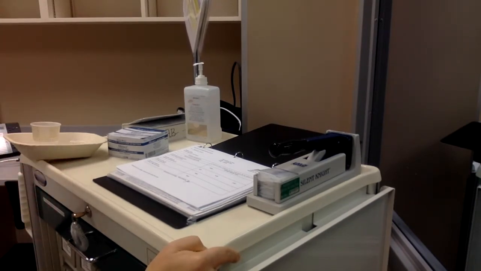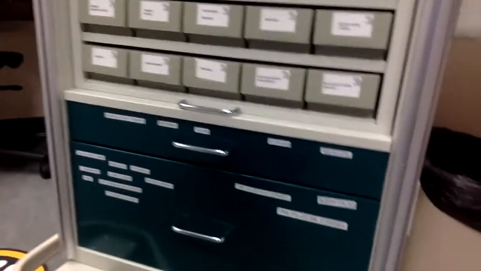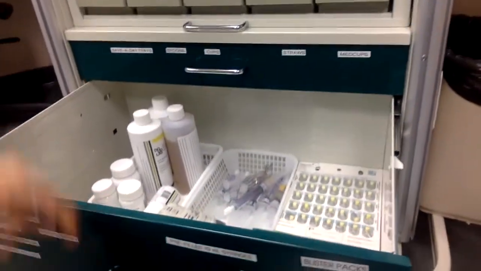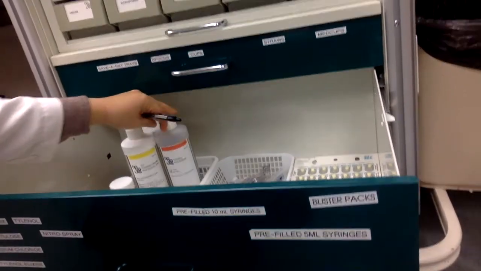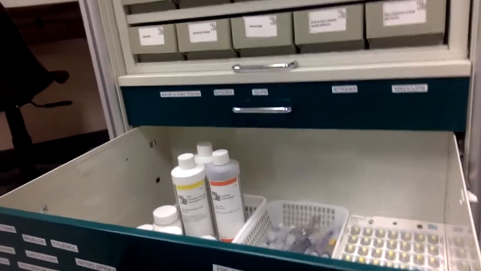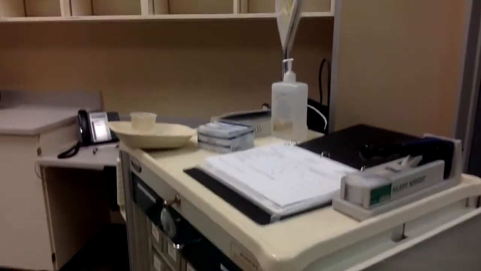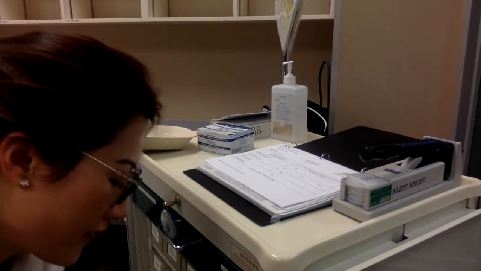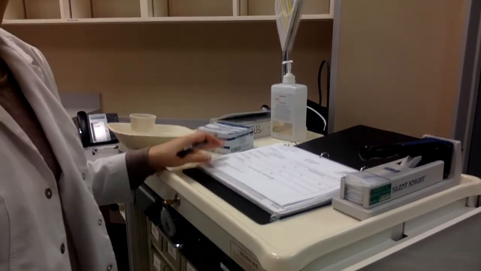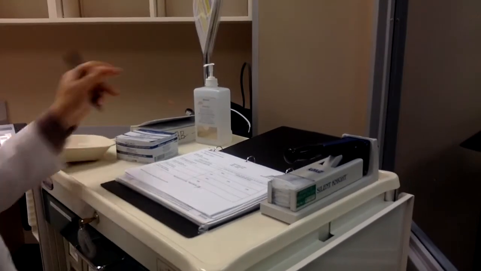Sometimes nurses will carry supplies and ward stock items in their med carts. So you'll see that there are some potassium medications, liquid medications. There's also lactulose that you'll see on your med cart, as well as specific ward stock medications like Tylenol, things like that.